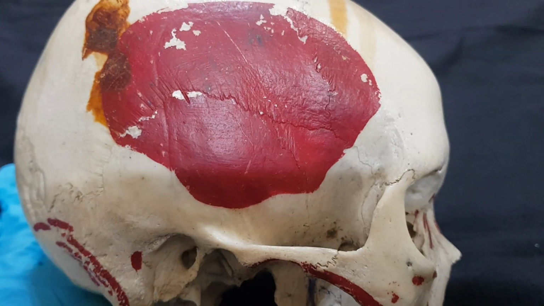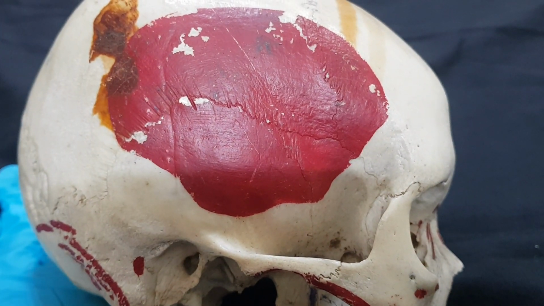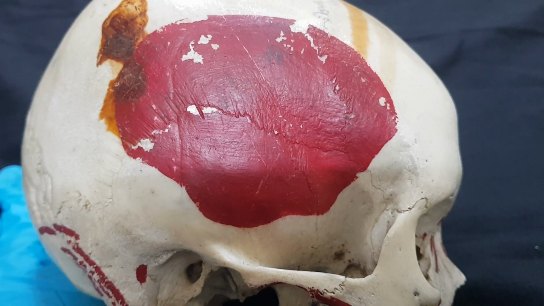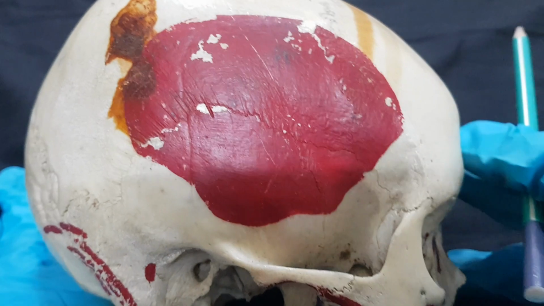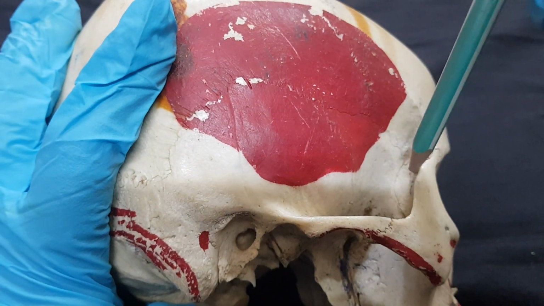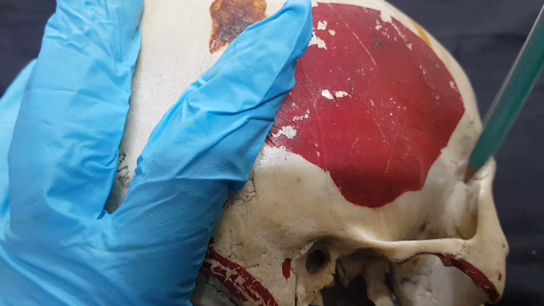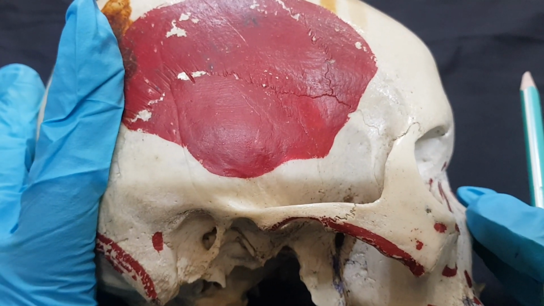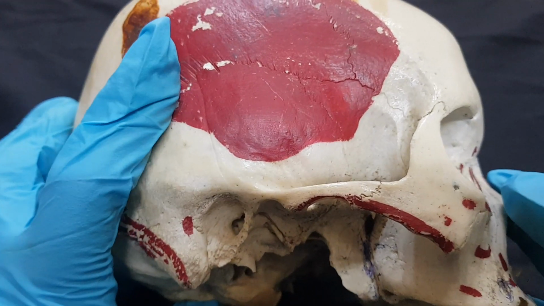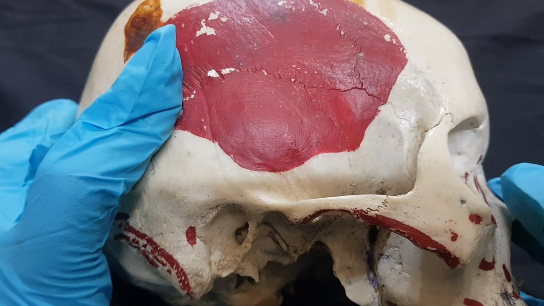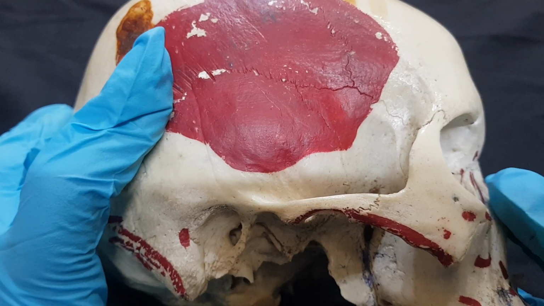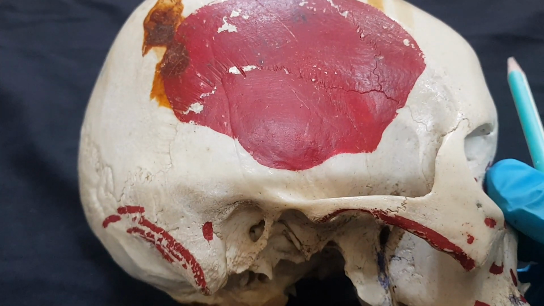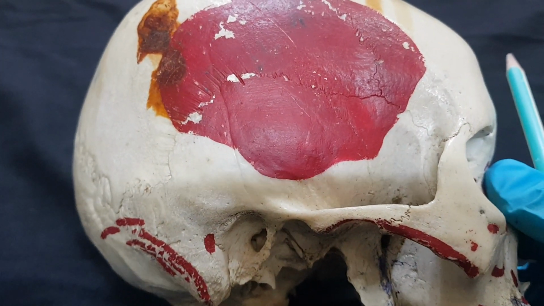So we have the middle temporal artery, we have the deep temporal artery, and we have a zygomaticotemporal nerve which appears from here. There is a minute foramen here, which you can see. Through this small foramen the zygomaticotemporal nerve and artery come, along with the deep temporal nerves. So basically we have the middle temporal artery, the deep temporal nerves and arteries, and the zygomaticotemporal nerve that comes out from the temporal fossa. Those are the contents of the temporal fossa.